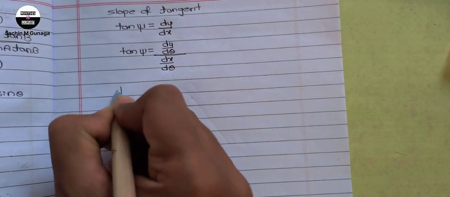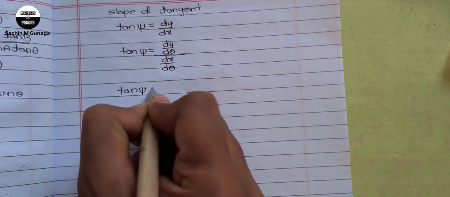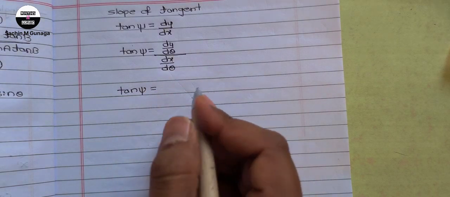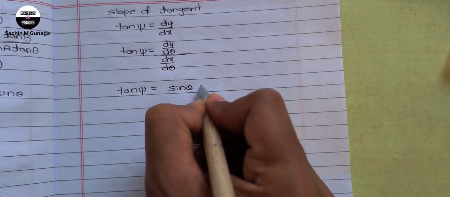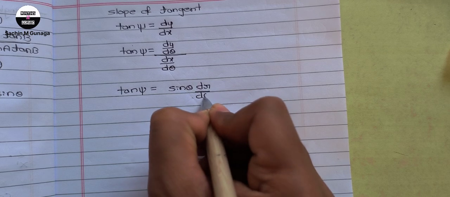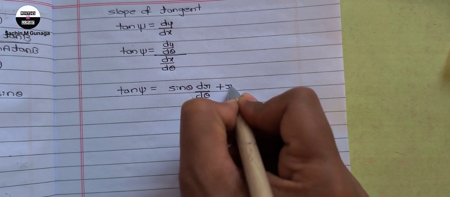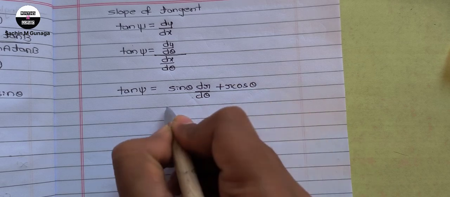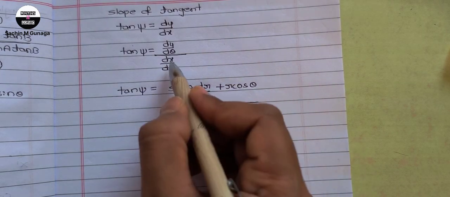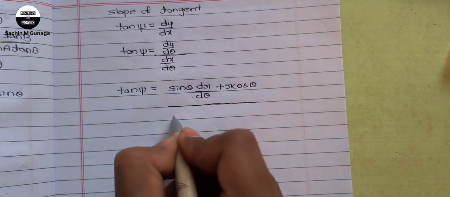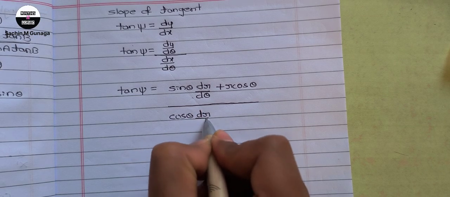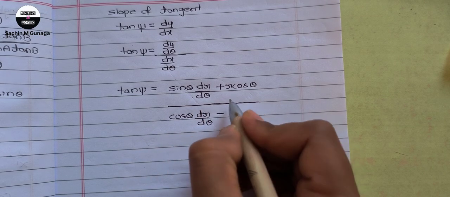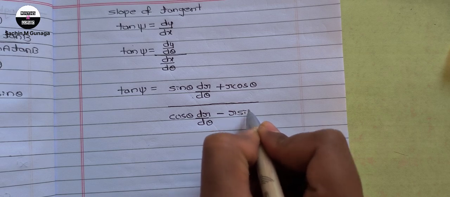Therefore tan psi is equal to dy divided by d theta, which is sin theta into dr divided by d theta plus r cos theta, divided by dx divided by d theta, which is cos theta into dr divided by d theta minus r sin theta.